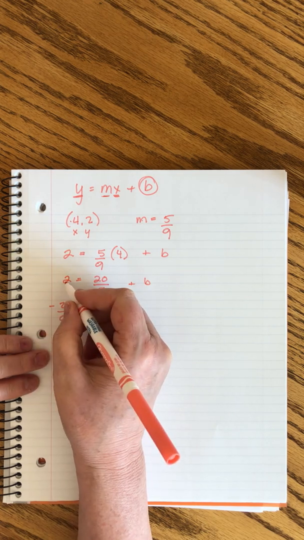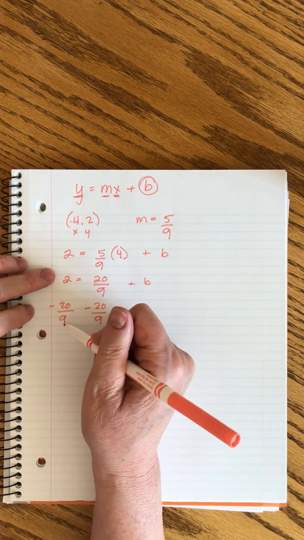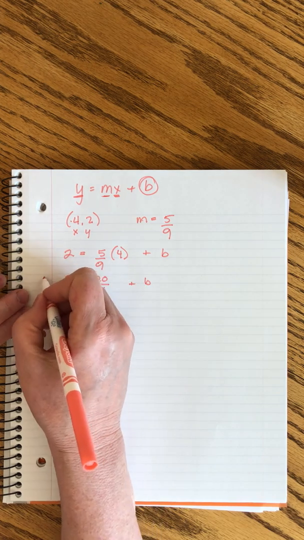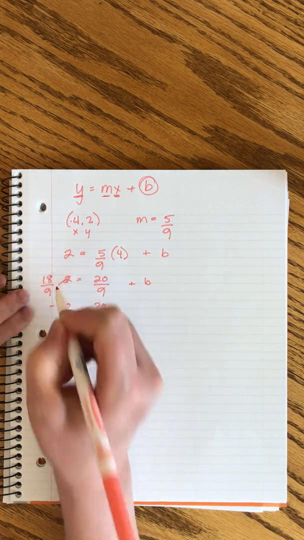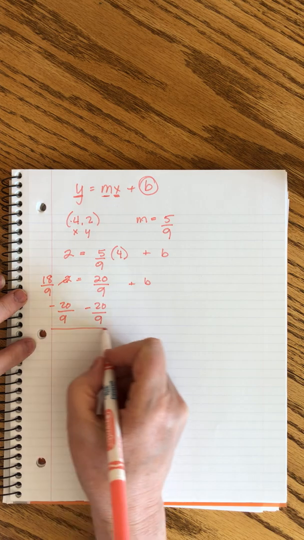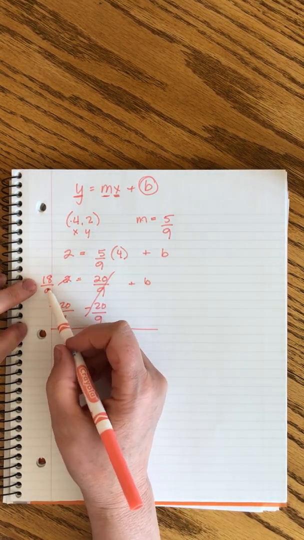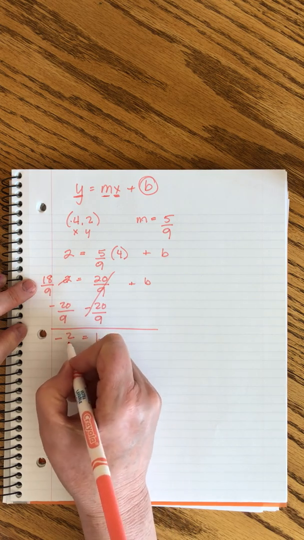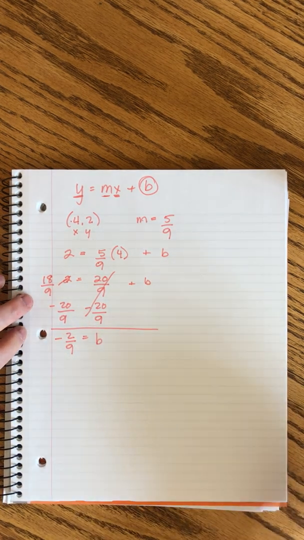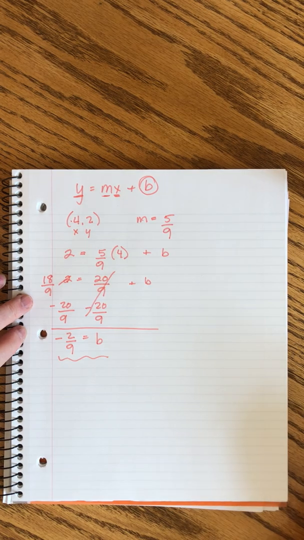2 needs to be restated as a fraction with 9 on the bottom. So I know that's going to be 18/9, right? And then this cancels. B is all that's left over here. 18/9 minus 2/9 would be 16/9... okay, so there's the second piece of what we needed.